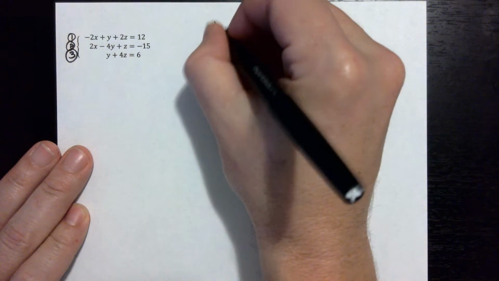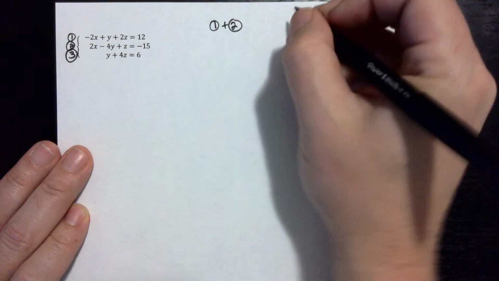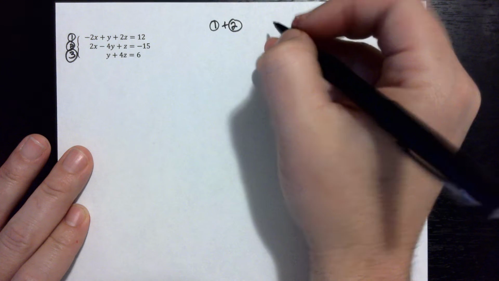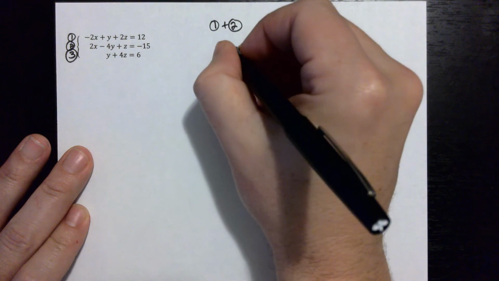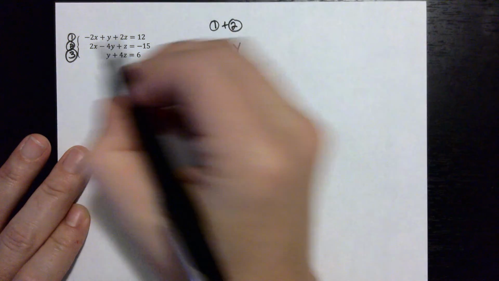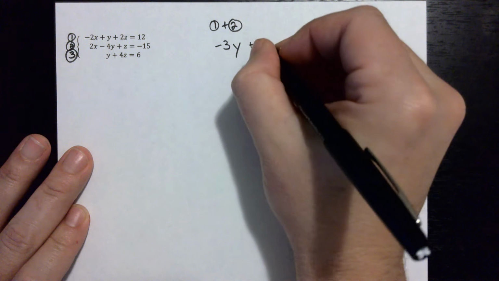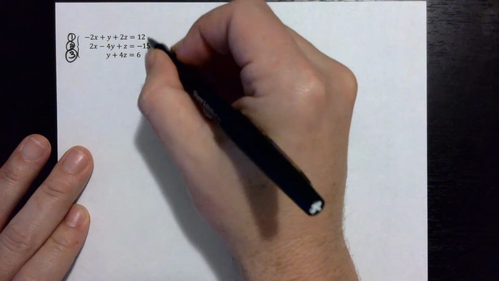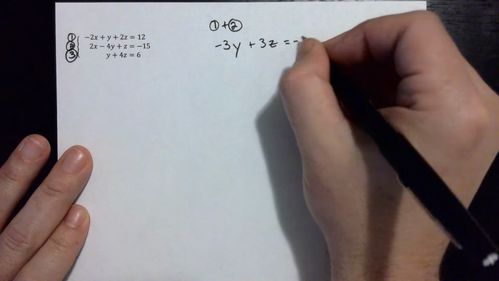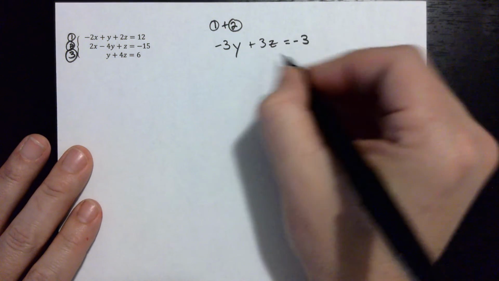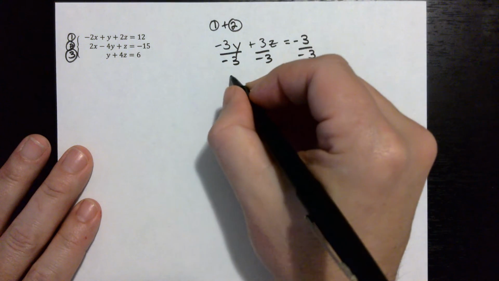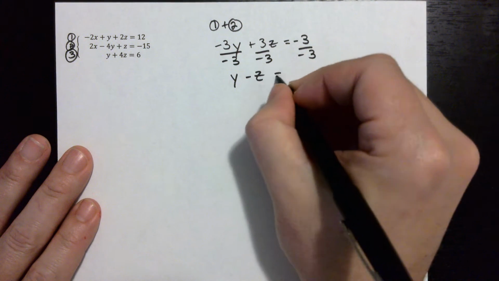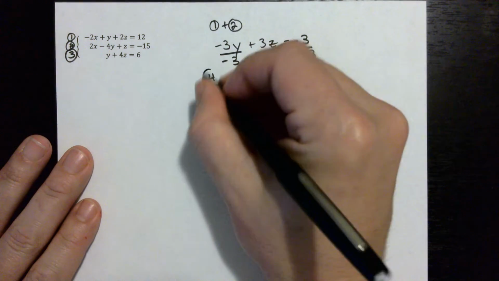So I'm going to add 1 plus 2 together. If I do that, negative 2x and 2x cancel. y minus 4y is negative 3y. And then 2z plus z is plus 3z. And when I add these two numbers together, I get negative 3. Okay, let's clean that up by dividing everything by negative 3. That gives me y minus z is equal to 1. We'll call this equation 4.